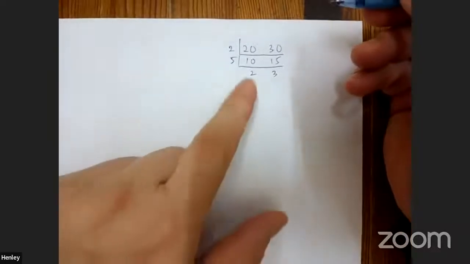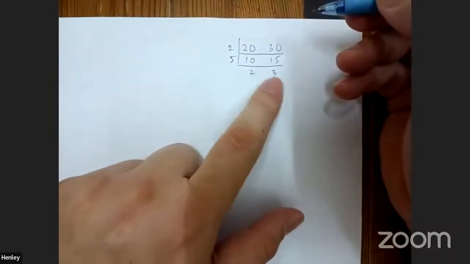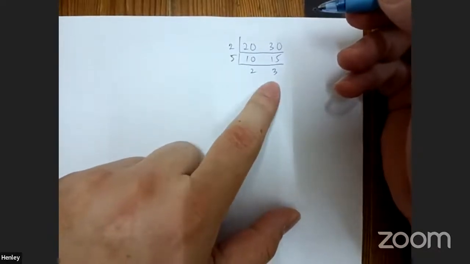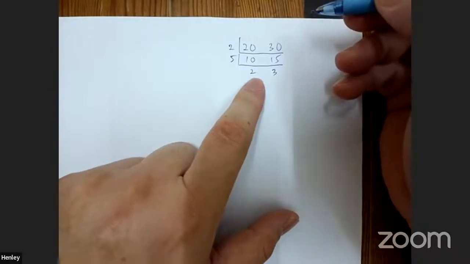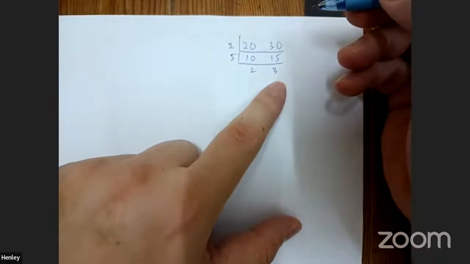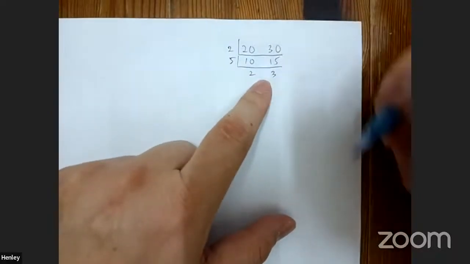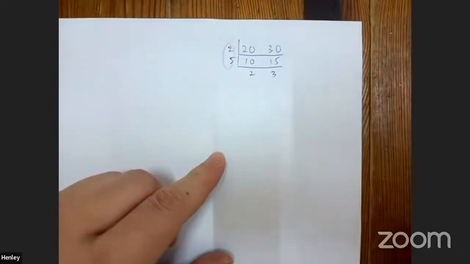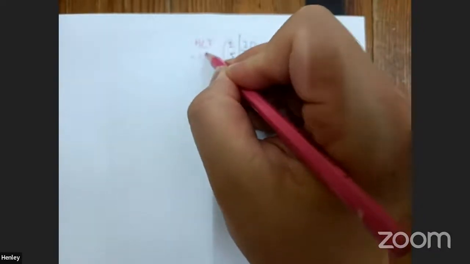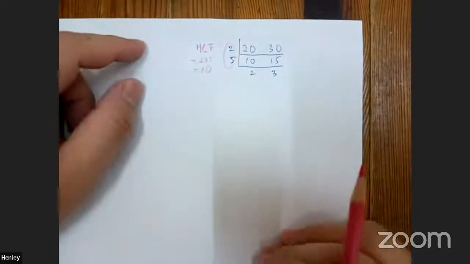If this is already a prime number, I cannot further factorize, so I should stop here, since one of them is prime number. If none of them is prime number, it may be an even number and odd number. So you should stop, cannot further link. Usually I will stop here, and then can you see this part? This red color is the highest common factor, which is 2 times 5 is 10. Using this method, you no need to further factorize it.